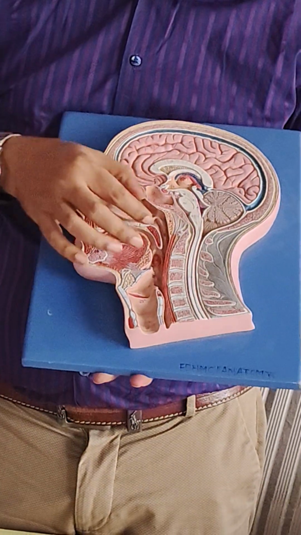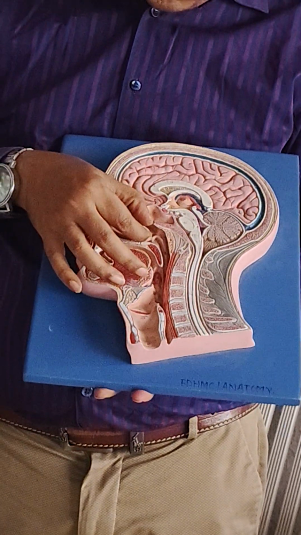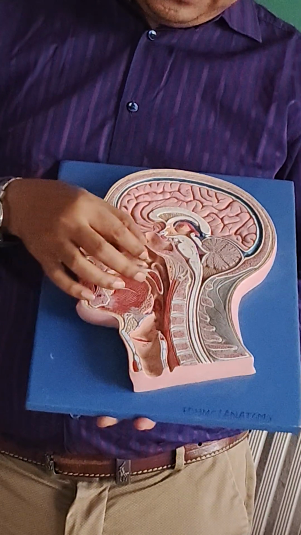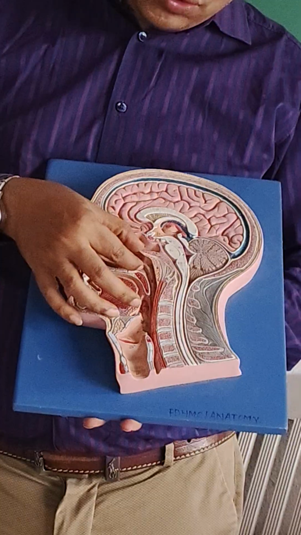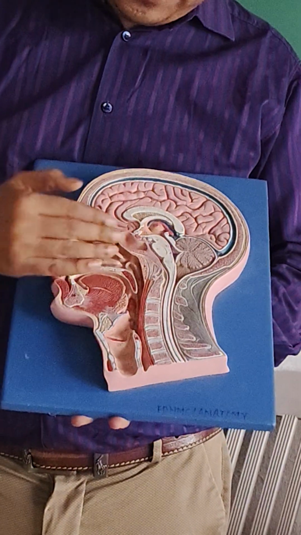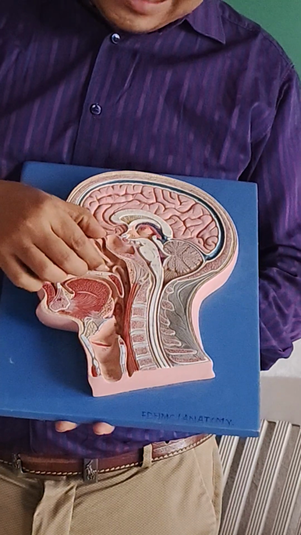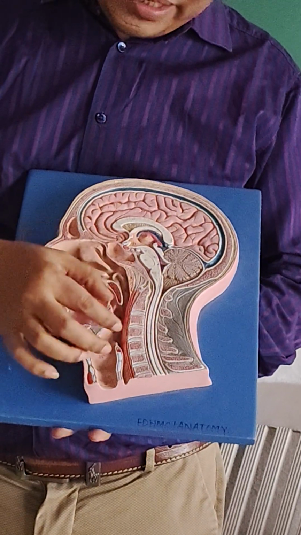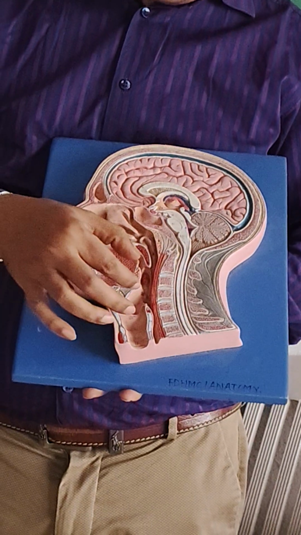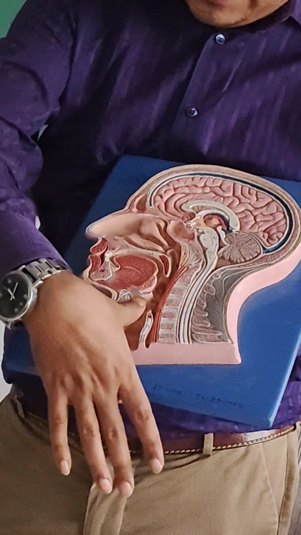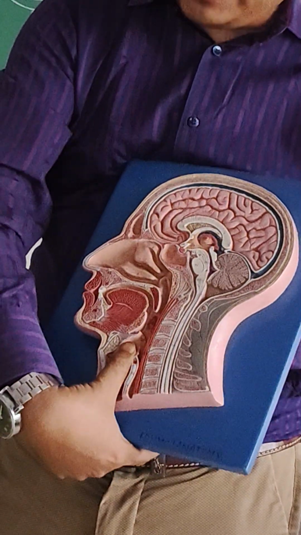This part is called the nasopharynx. So the pharynx has three areas. This part is the nasopharynx, this is the oropharynx, and this is the laryngopharynx. The part behind the nasal cavity is the nasopharynx, the part behind the oral cavity is the oropharynx, and the part behind the larynx is the laryngopharynx. So this much part is where my thumb is located now.